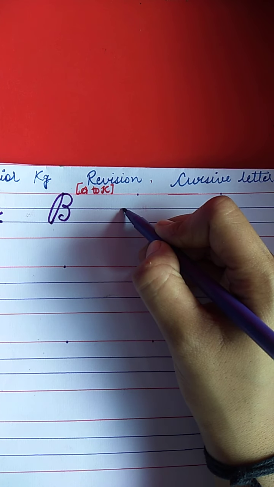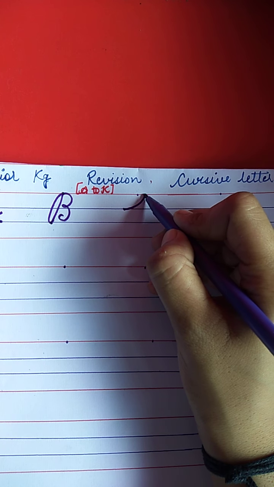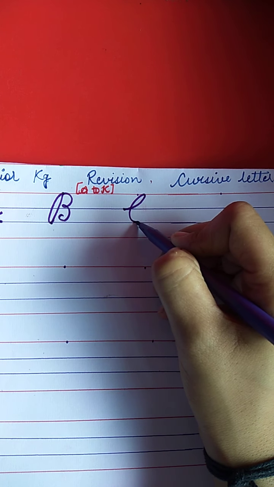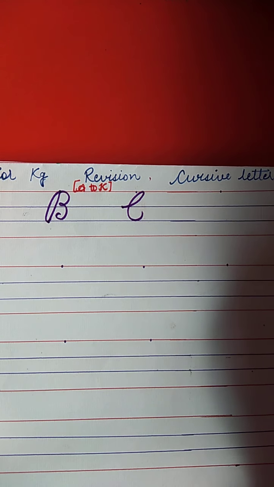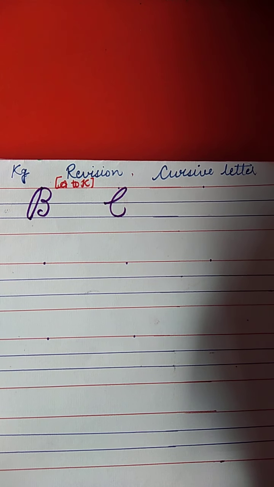Now B for ball के बाद C for cat. Put your pencil on the blue line, draw a curve and a semicircle. This is letter C. C for cat. What is the spelling of cat? C-A-T, cat.